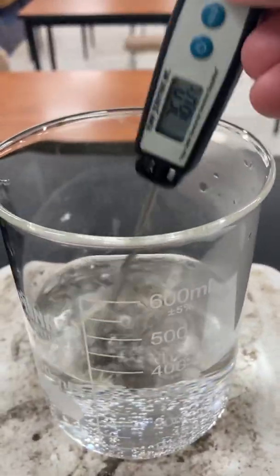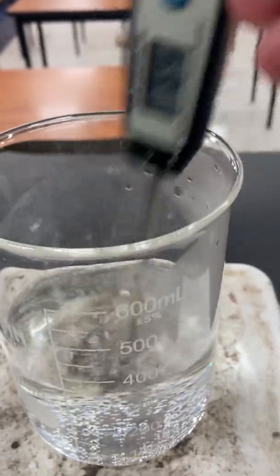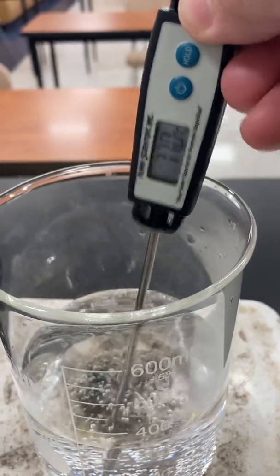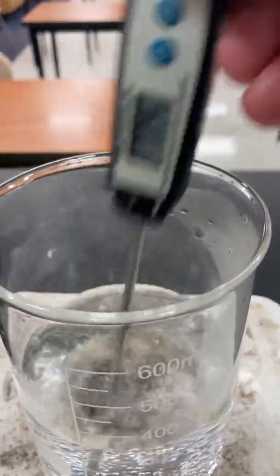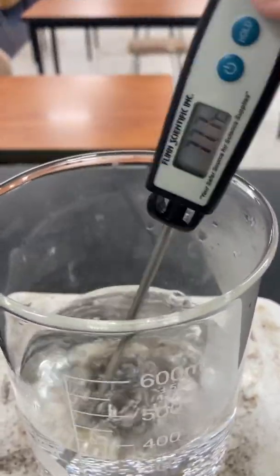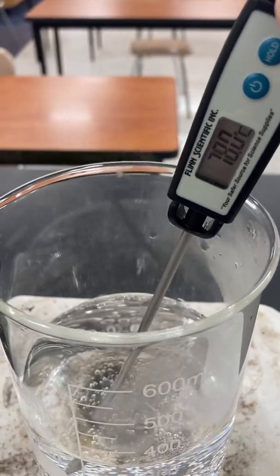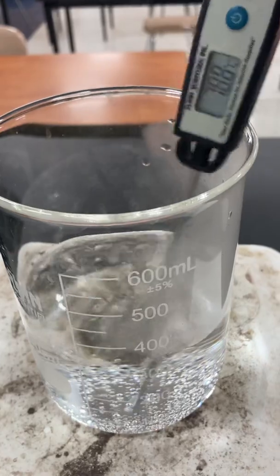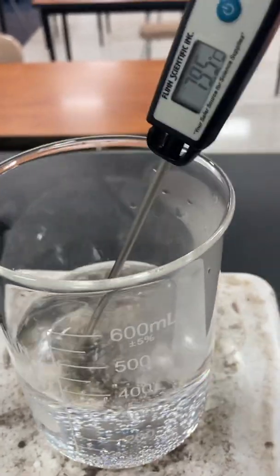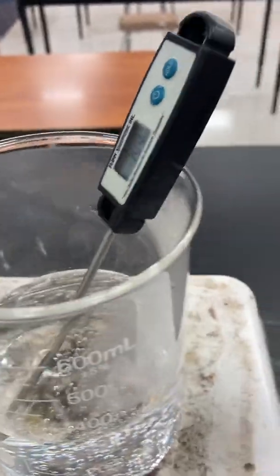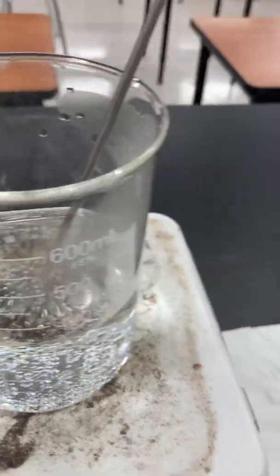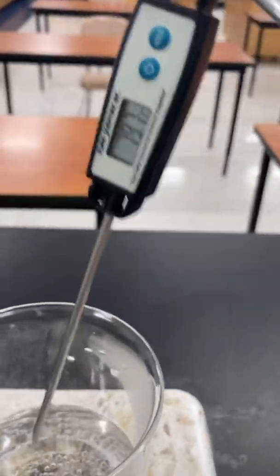Okay, we're getting more bubbles on the bottom. Okay, at 9:30, we're at 77.8 degrees Celsius. I'm gonna go like this for a sec and start holding it with the tongs.